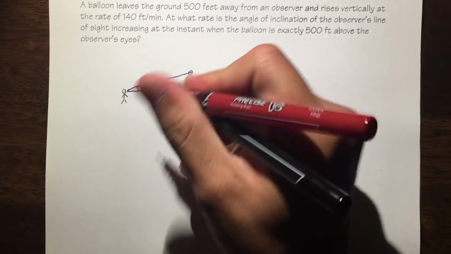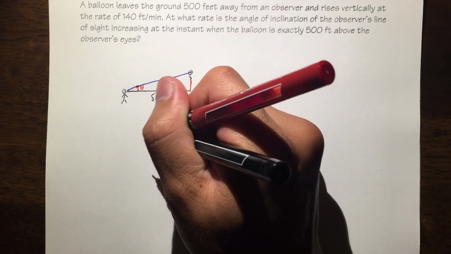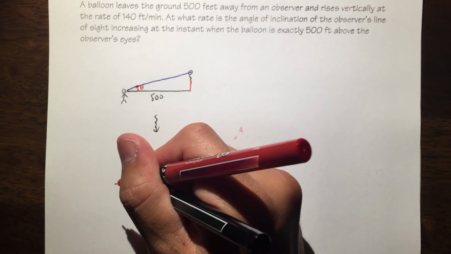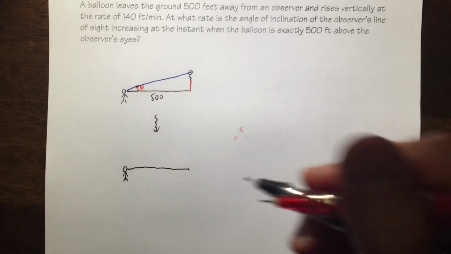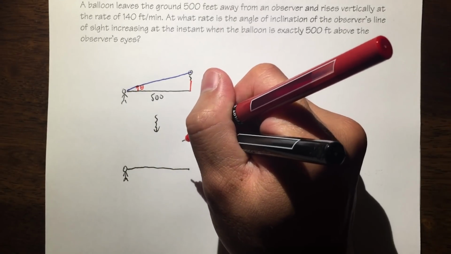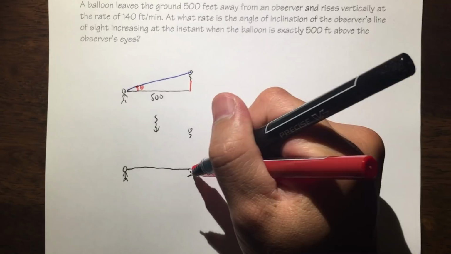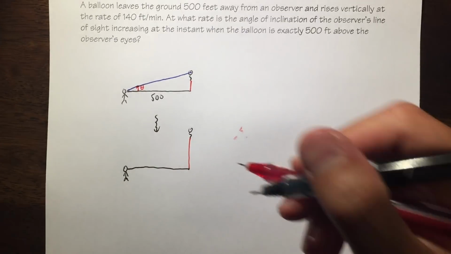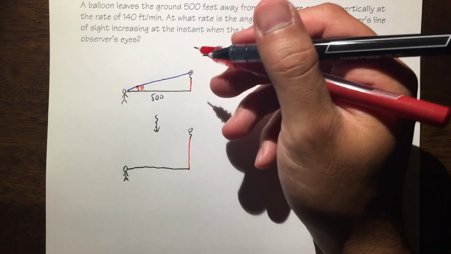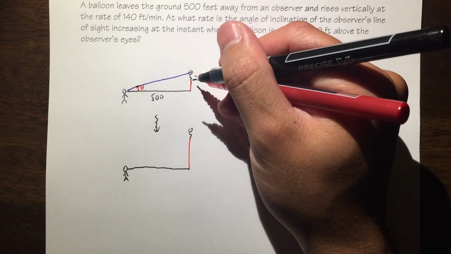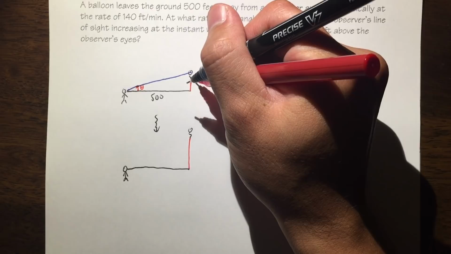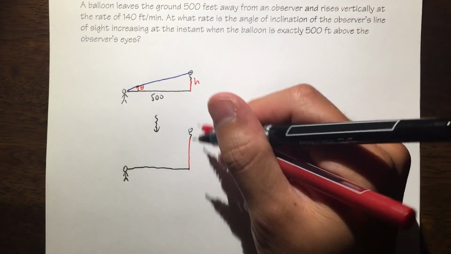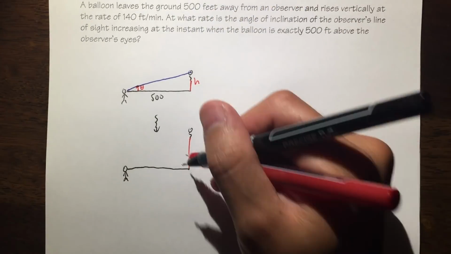Now, as the balloon goes up and up, we will have another picture. Here is the person again, this distance is still 500, and now the balloon is higher right here. We can label some variables; you can use y because it's vertical, or h because it's the height. I think I'll use h. So h is changing, that's why it's in red.